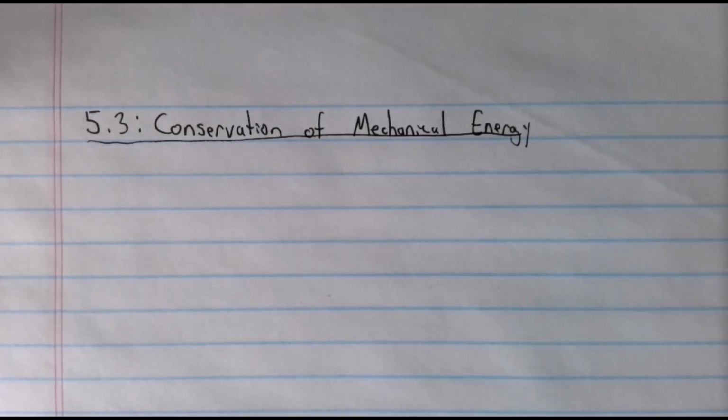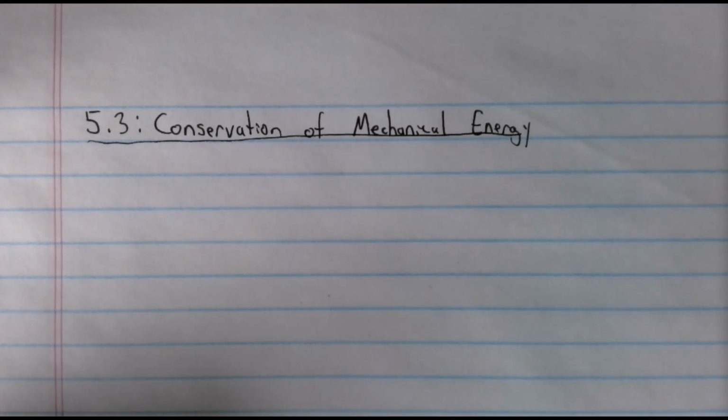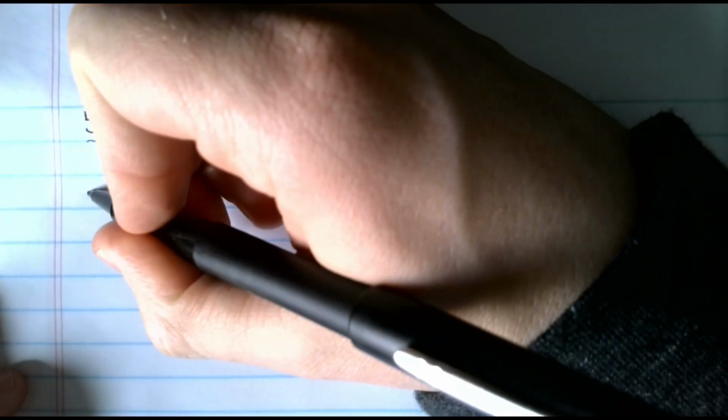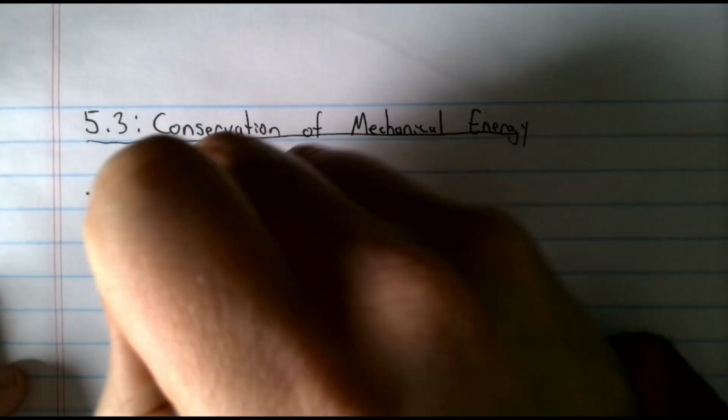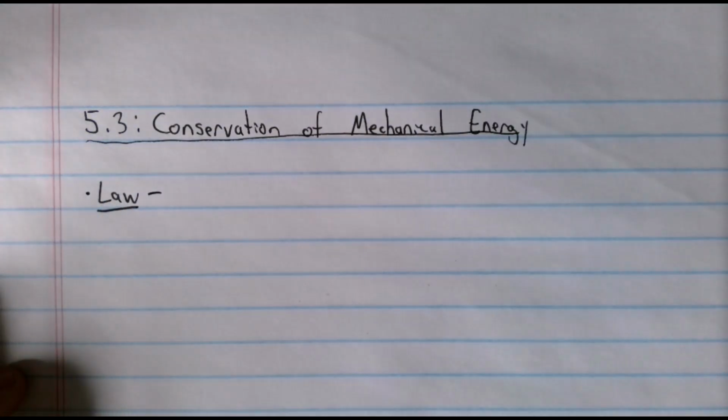Hey everybody, this is lesson 5.3, the conservation of mechanical energy. You've probably heard a variation of this law before. They say that energy is neither created nor destroyed. We're going to have a more mathy definition of it, and we'll dive straight into it. So this is the law of conservation of mechanical energy.